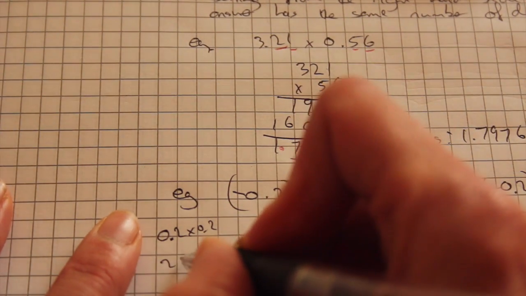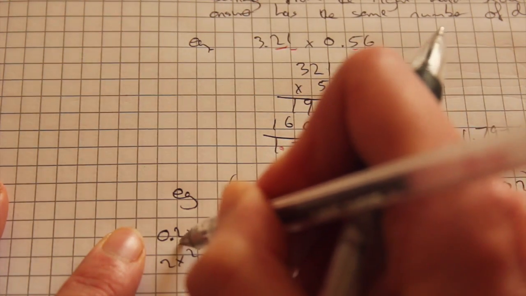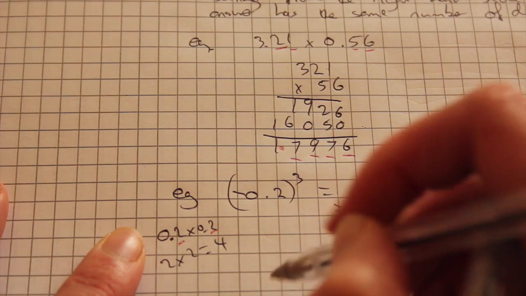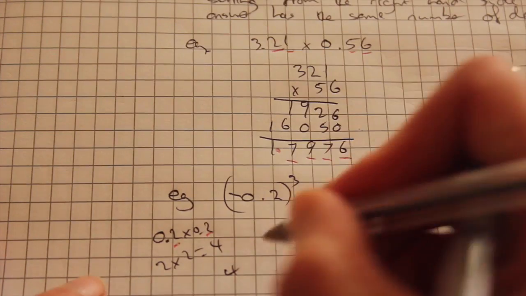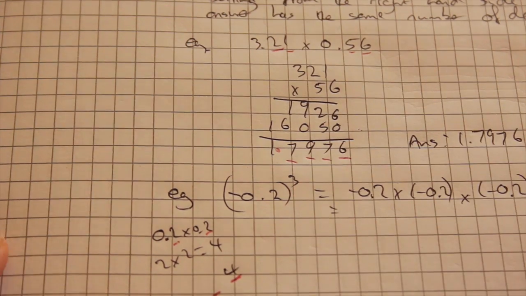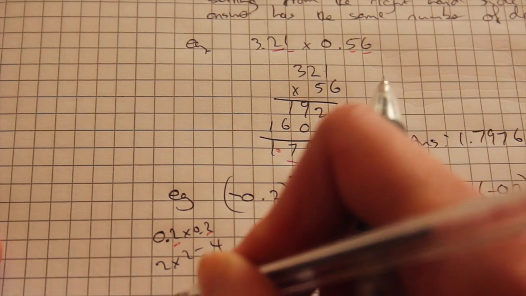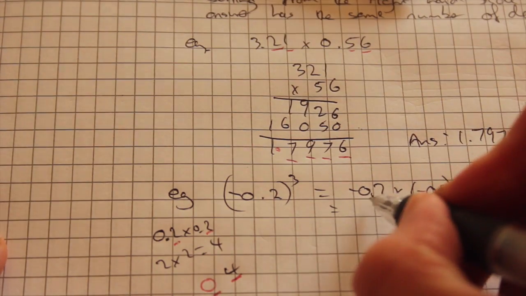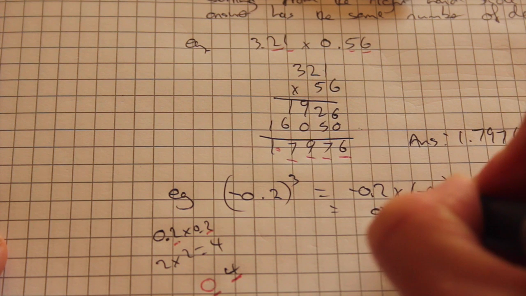So I'll ignore the decimal point. 2 twos are 4. Count up my decimal places you had. 1, 2. So your answer must have the same. Now this time, if you start from the right, 1, 2, you've run out of digits. Put your decimal point there and fill any gaps in with a 0. So minus 0.2 times minus 0.2 is 0.04.